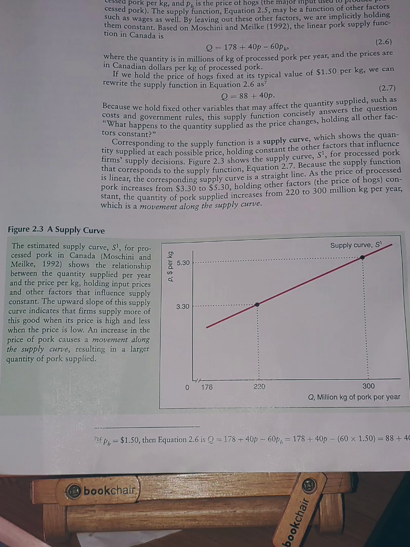Figure 2.3, a supply curve. The estimated supply curve, S1, for processed pork in Canada, Moschini and Mühlke 1992, shows the relationship between the quantity supplied per year and the price per kilogram, holding input prices and other factors that influence supply constant. The upward slope of this supply curve indicates that firms supply more of this good when its price is high and less when the price is low.